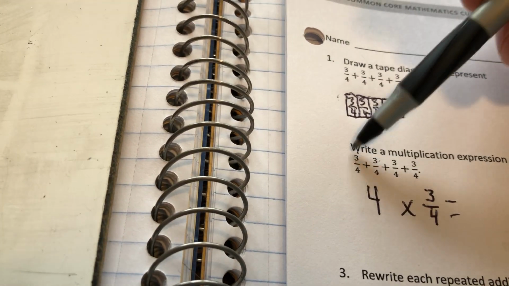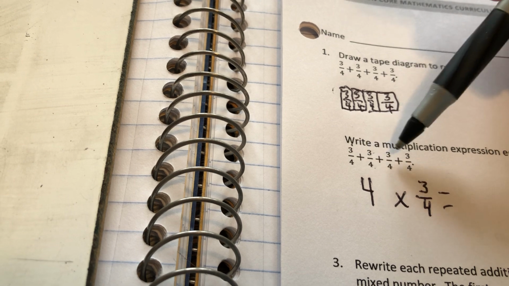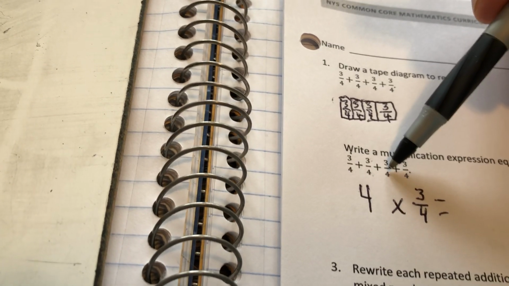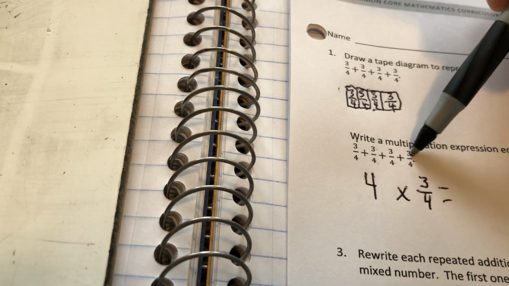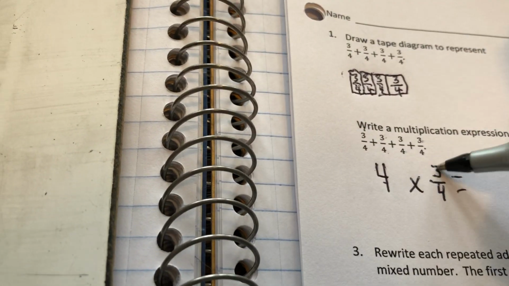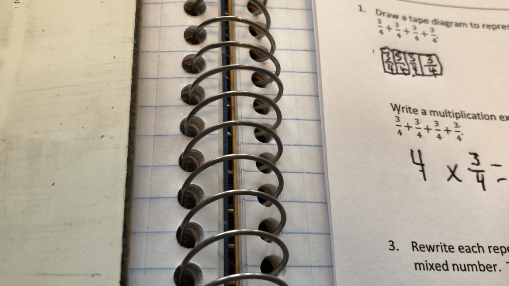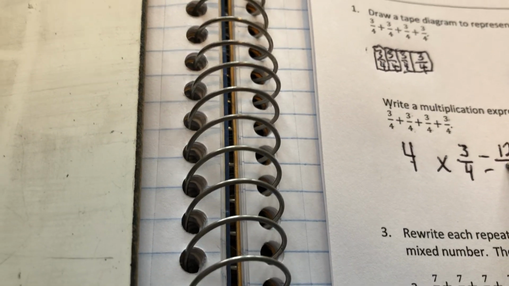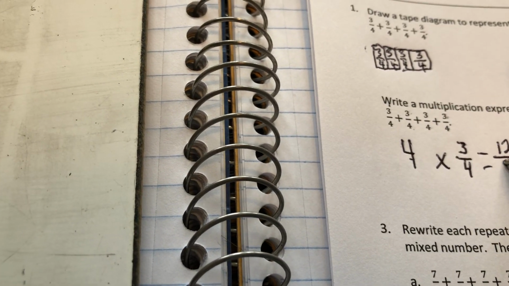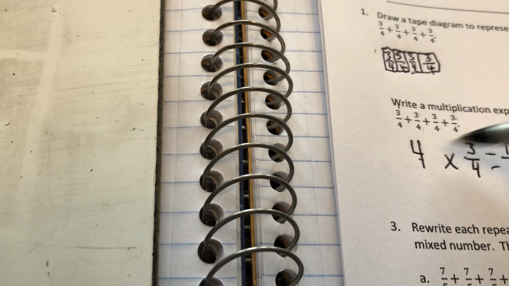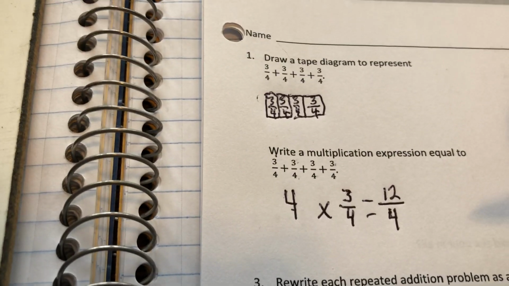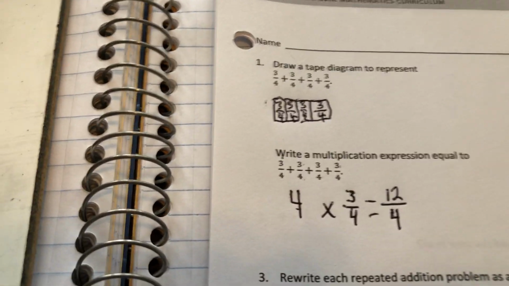I know that 3 plus 3 is 6, that's 6/4, plus another 3/4 is gonna be 9/4. 9/4 plus 3/4 is 12/4. Or we can multiply 4 times 3, which is 12. We are going to keep our denominator, so that's 4. So 4 times 3/4 is 12/4. Sorry for the shaky camera.